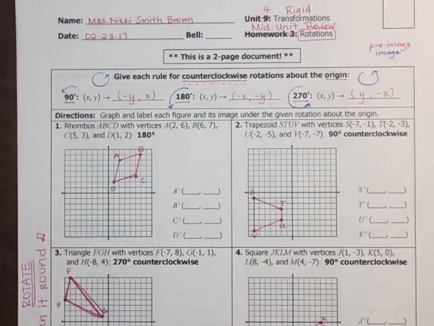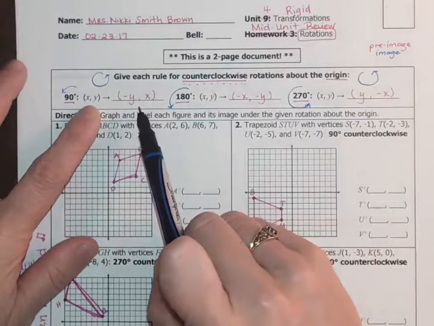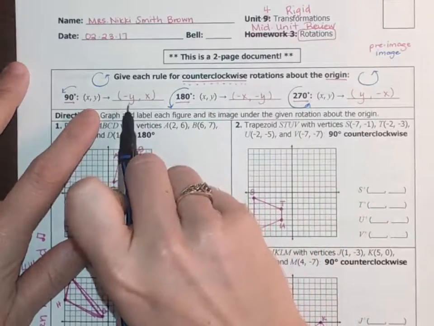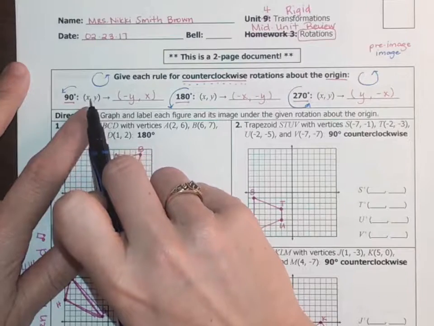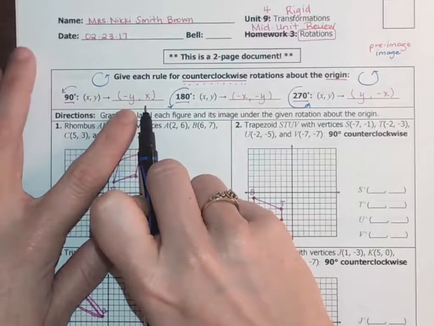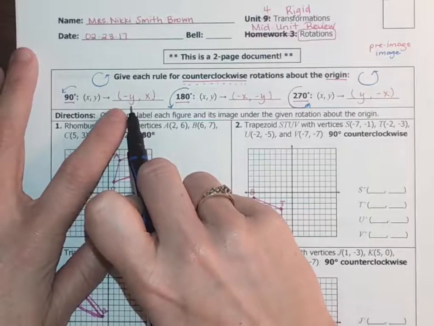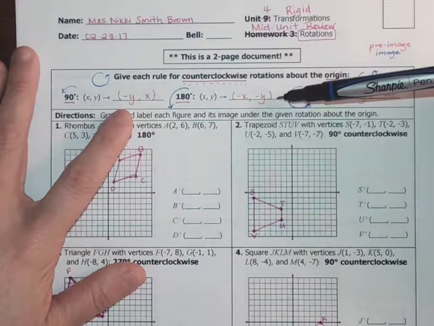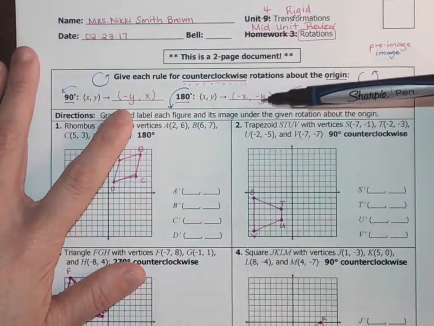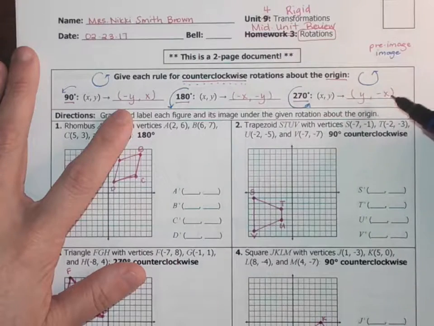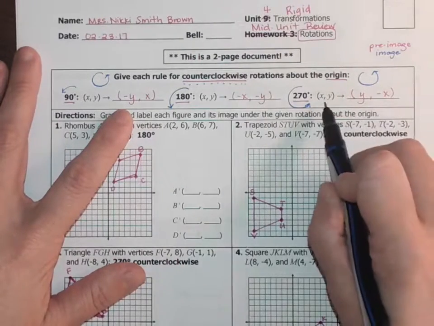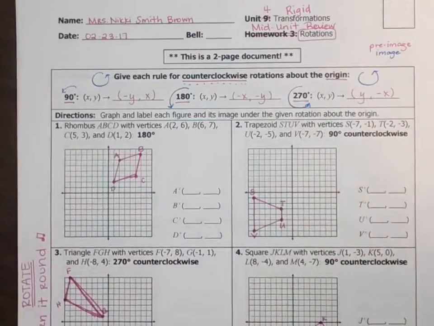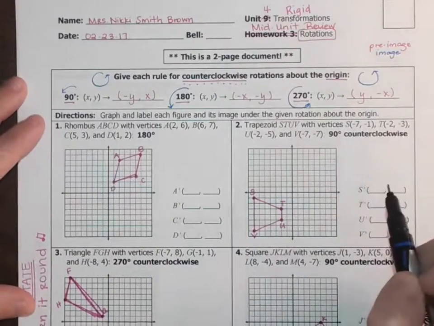I used my concept map to help me write these rules out. When I'm rotating 90 degrees, this is the rule I'm going to follow. My x and y of my original point, for my prime point, my new point, is going to become negative y and x. We'll go into more detail about that in a moment. For 180 degrees, you're taking the opposite of both of your values. And for 270 degrees, you go from your original point, x and y, and flip-flop them: flip-flop your y and your x, and take the opposite of your x value.